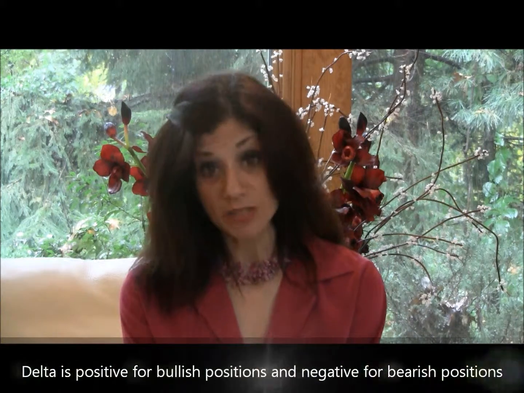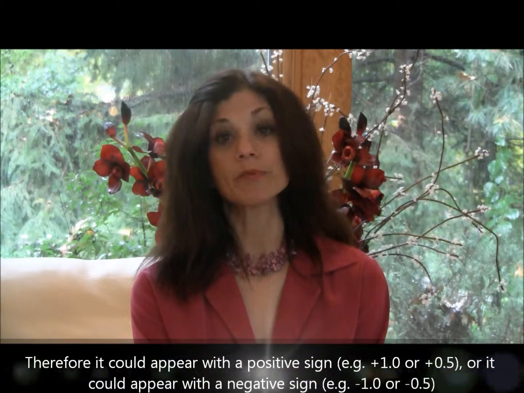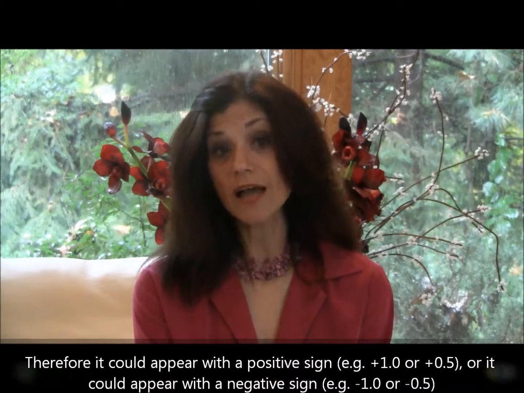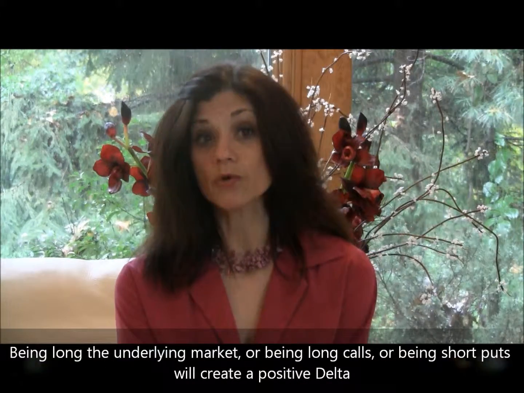Let's go over positive delta and negative delta. Delta is positive for bullish positions and negative for bearish positions. Therefore, it could appear with a positive sign, i.e. +1 or +0.5, and could also appear with a negative sign, i.e. -1 or -0.5. Being long the underlying market or being long calls or being short puts will create a positive delta.